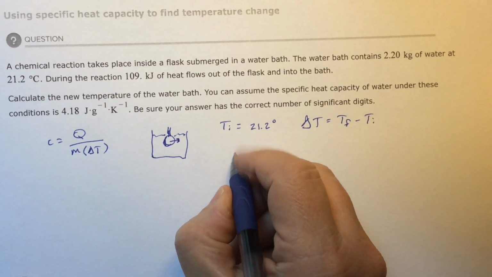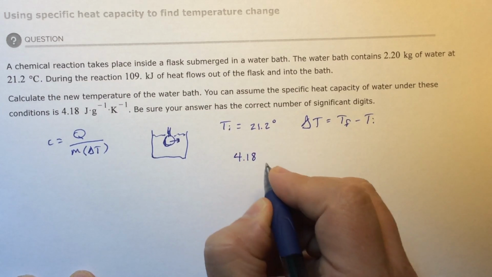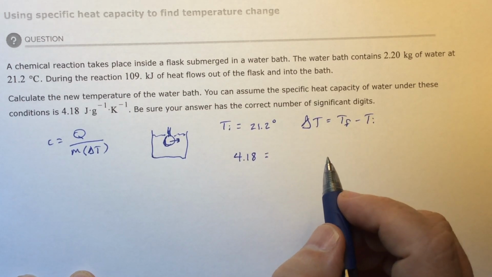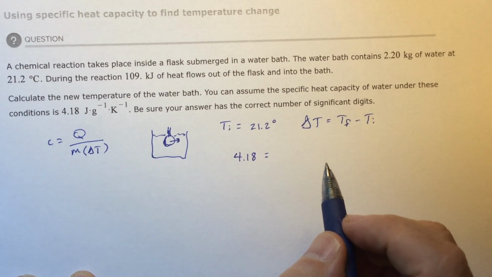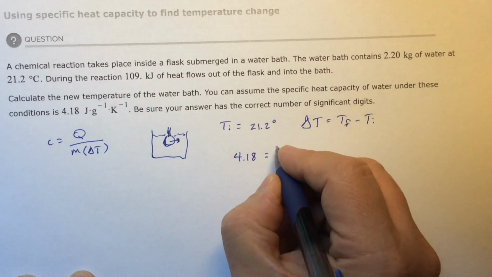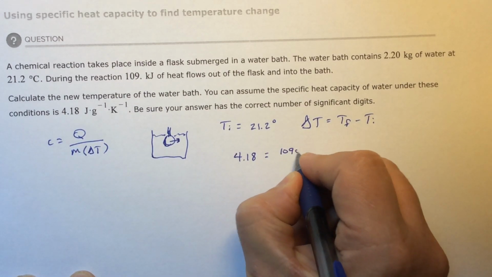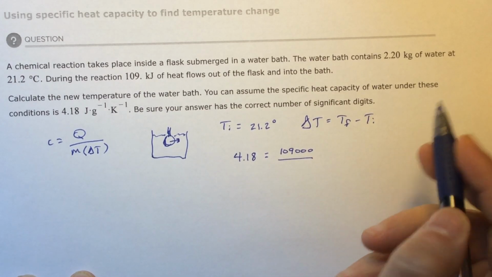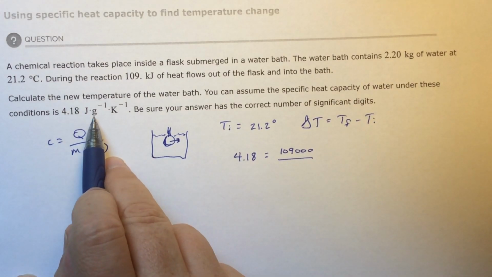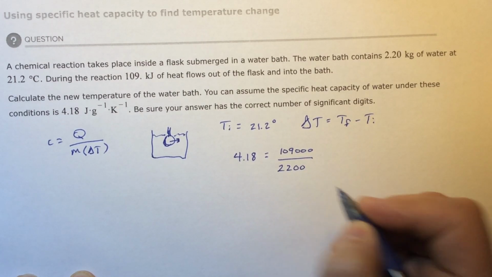We've got the specific heat of water as 4.18 joules per gram Kelvin. We're going to have the heat that flows out of it, 109 kilojoules. I'm going to put it in joules since this number is in joules, so that's 109,000. Okay, I have 2.2 kilograms of water, but I have grams here, so I want to put that in grams. A kilogram is 1,000 grams, so 3 places.